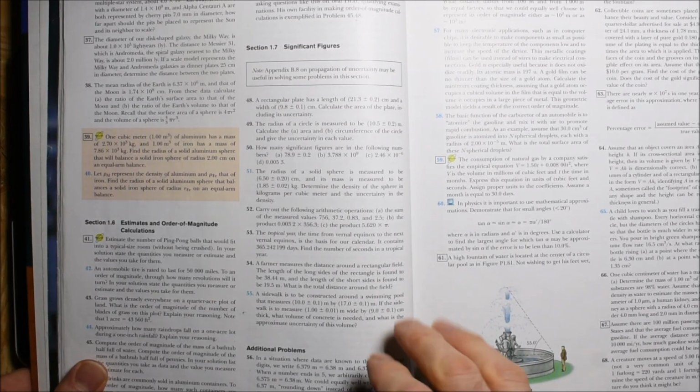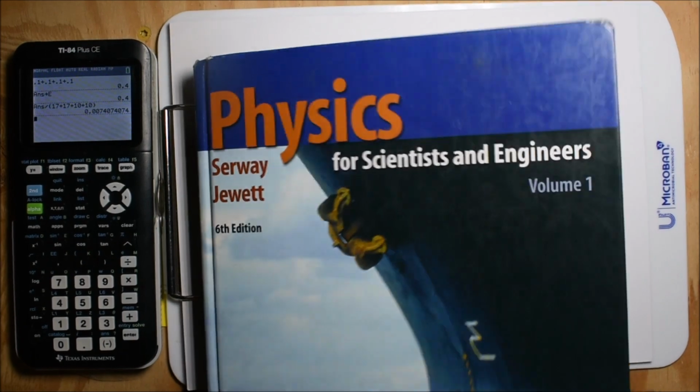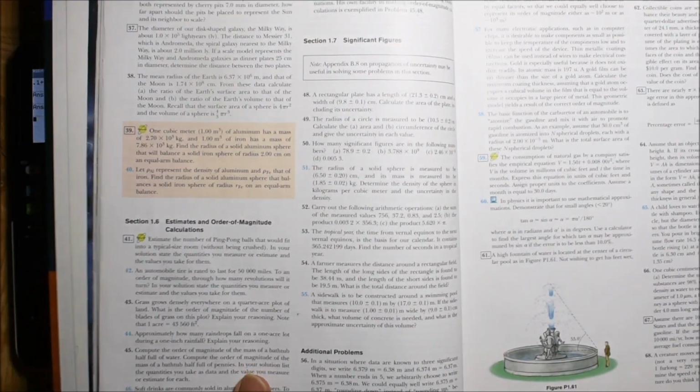Alright, so we've got chapter 1 physics. Here's the book that we're using, and we're doing problem 55.